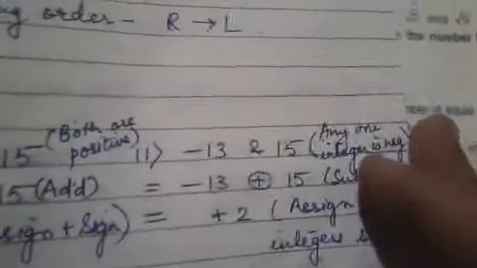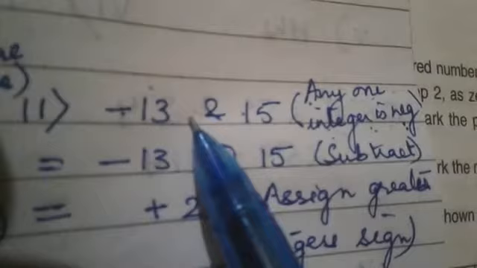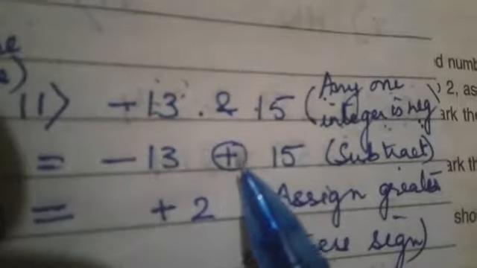Okay. Next is minus 13 and 15. Now in this case, you will see one integer is minus, another is plus. So if any one integer is negative, what you will do? This is the example when one integer is negative. Here minus 13 is negative. So when any one integer is negative, you have to subtract. So minus 13 plus, because the question is add, 15. And when one sign is minus out of two, subtract. So 15 minus 13, 2.